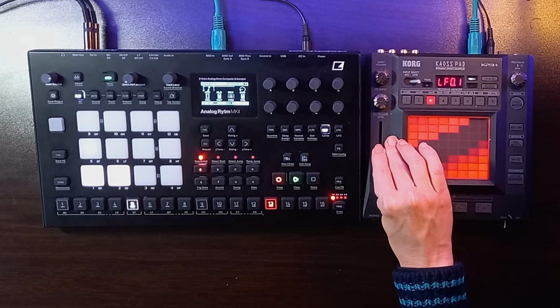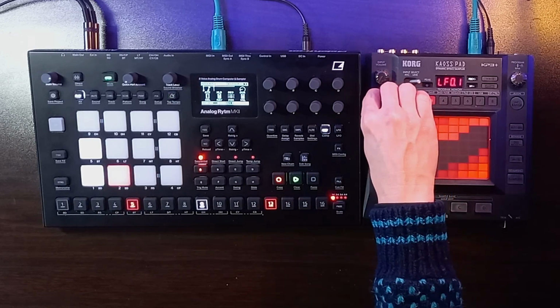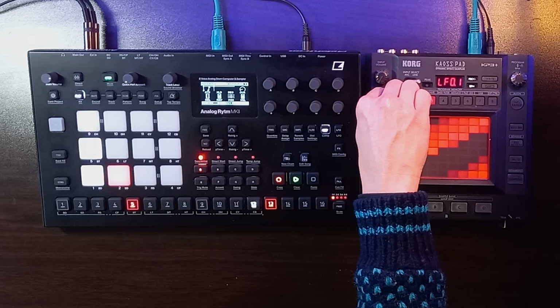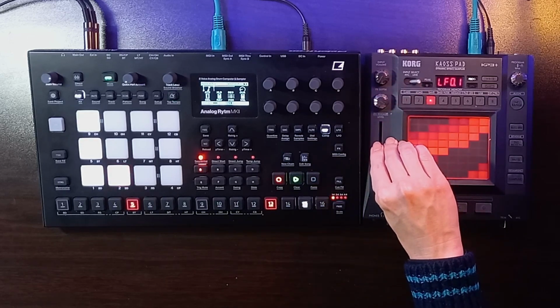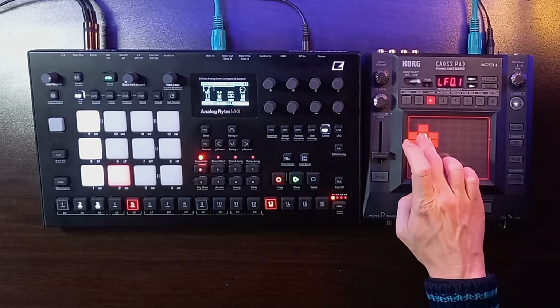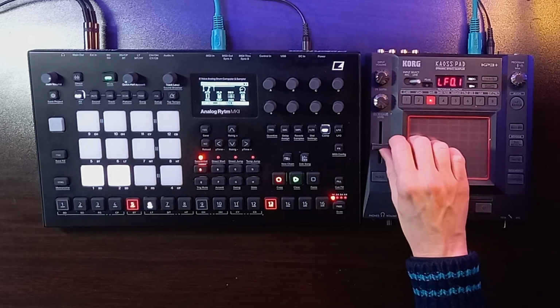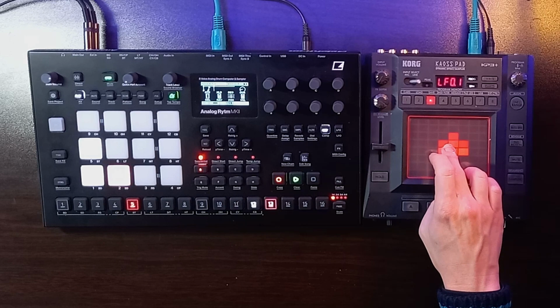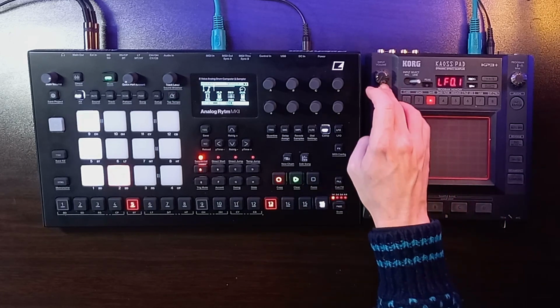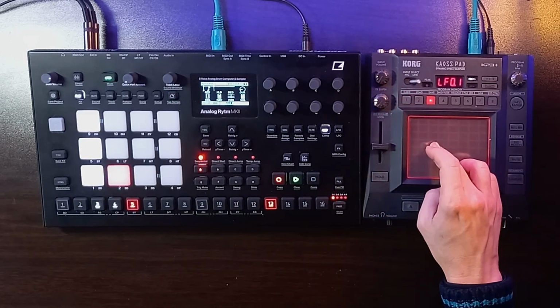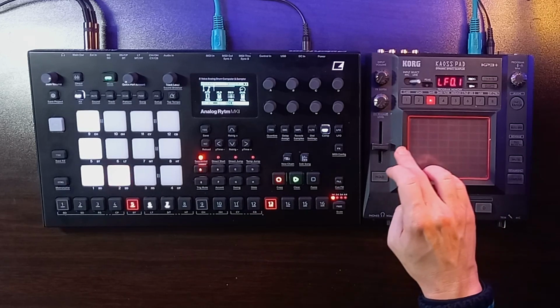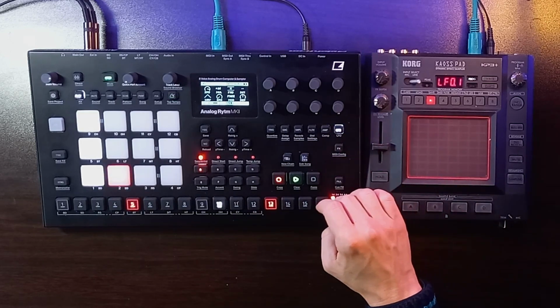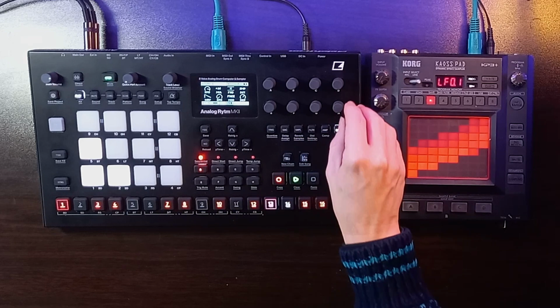You can change the length of the sample, add delay, change the pitch, the offset of the sample slot, and here I can adjust the depth.